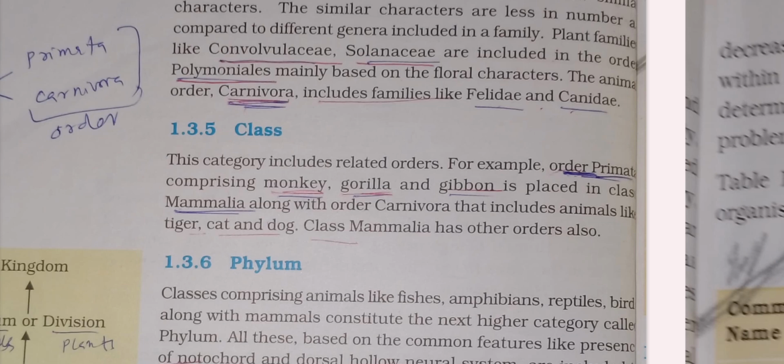Suppose the inter-school competition is called a class, with a number of schools participating. Understand? I think you are clear with order. Yes or no? Order is limited for now.